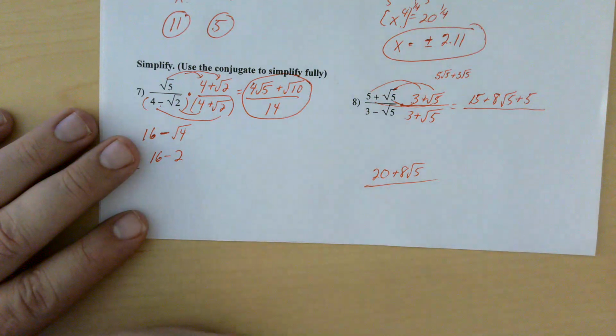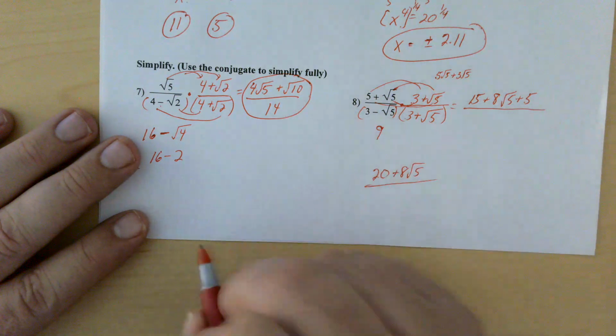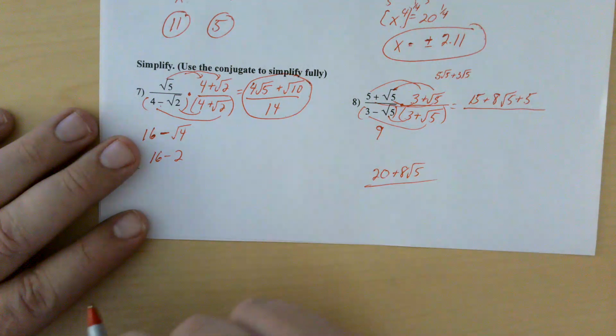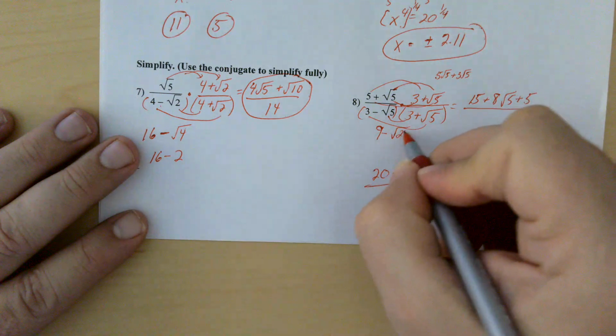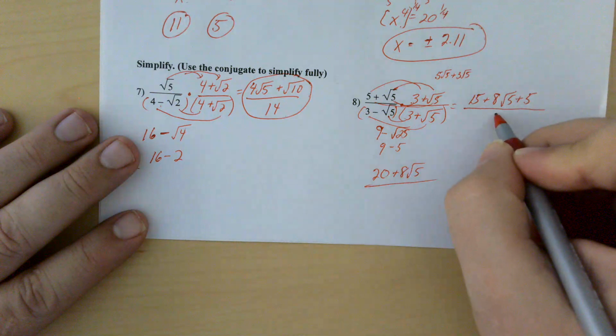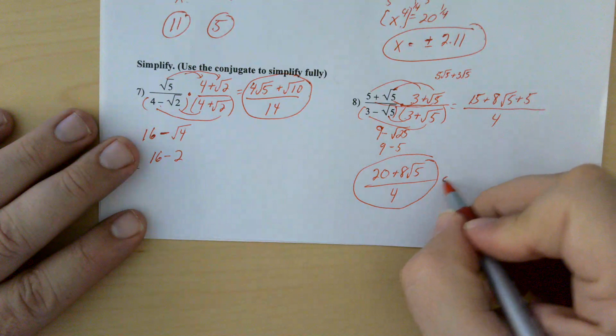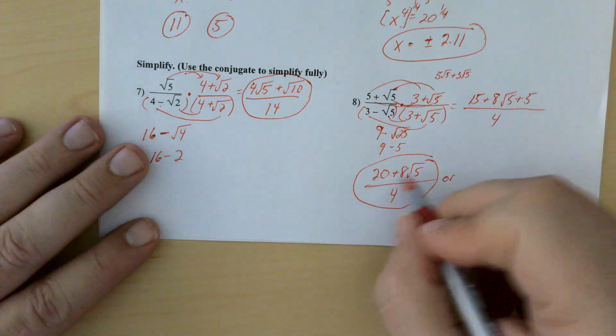Now, the bottom needs to be a nice number. Okay, it always has to be a nice number. And when you multiply 3 times 3, you're going to get a 9. This and this will cancel out. You'll always have a minus. It's root 25, which I'll show, which really is just going to be a 5, which means we get a 4. Okay, now I would accept this answer, but you could also reduce it.